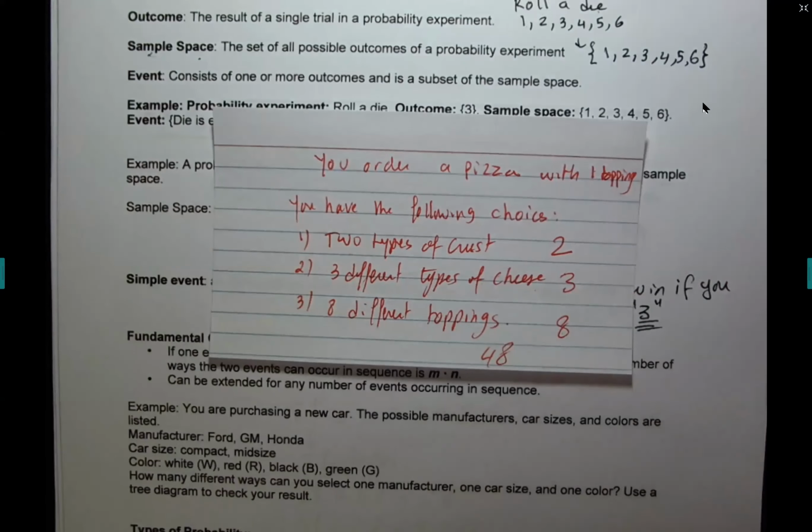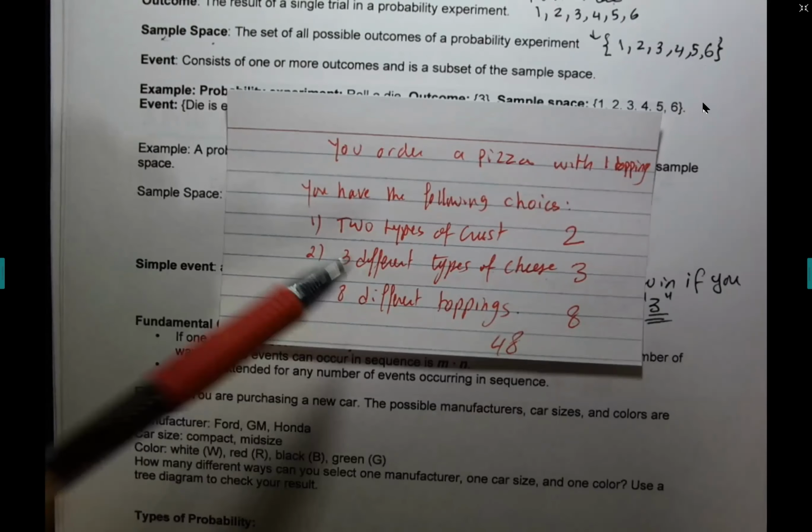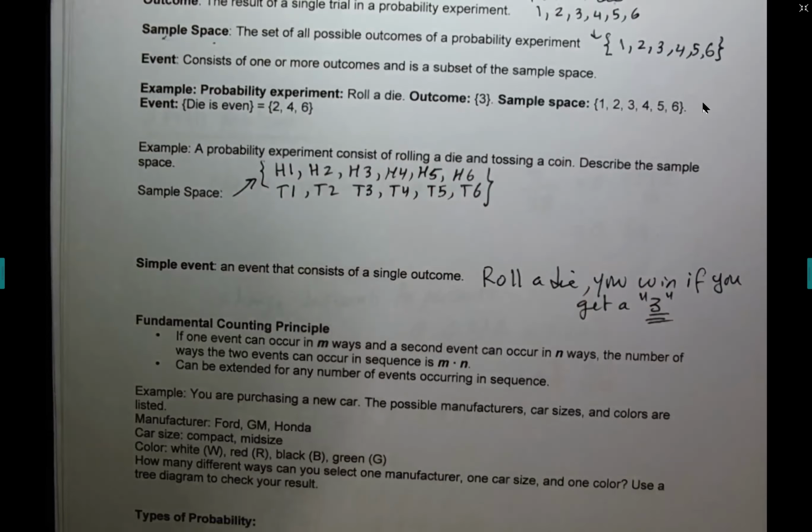So you guys, you have to go 48 times to the pizza place to order all of their possible combinations that they have, with choosing 1 crust, 1 cheese, and 1 topping. You have 48 choices. I'm gonna take you to this example now.